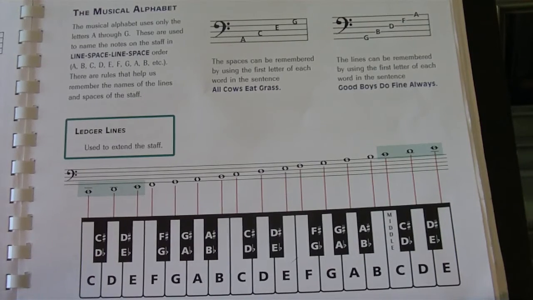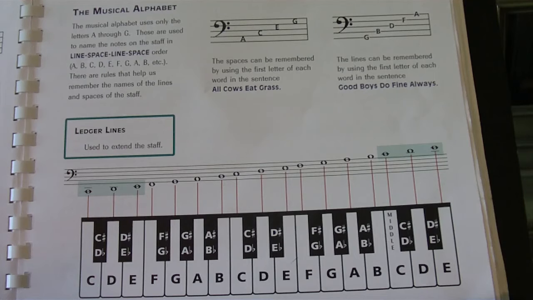On the bottom half of page 5 we have this section titled the musical alphabet. The musical alphabet uses only the letters A through G, and these are used to name the notes on the staff in line-space order. So A, B, C, D, E, F, G, and then it repeats A, B, C, D, E, F, G, and so forth.